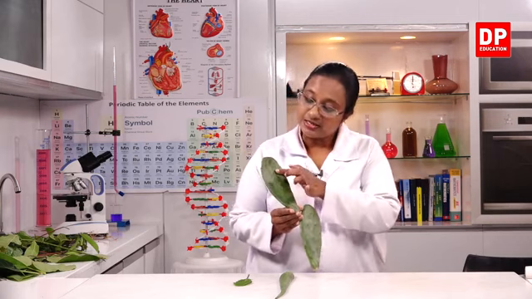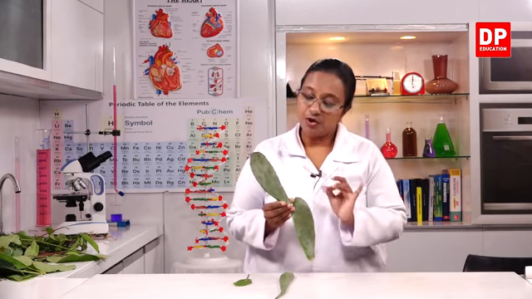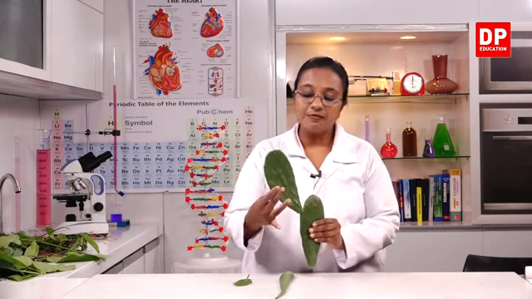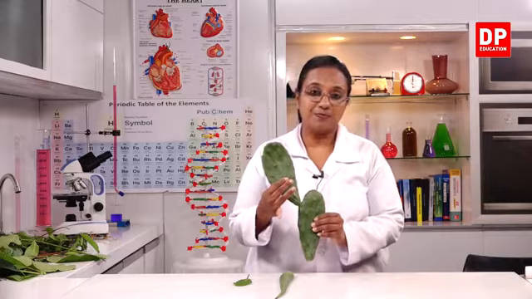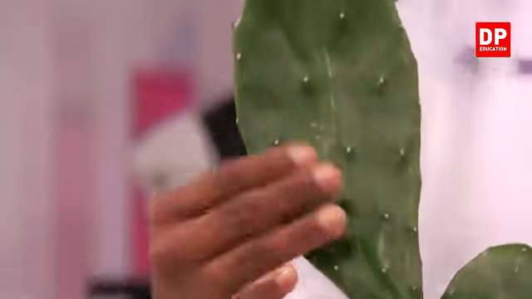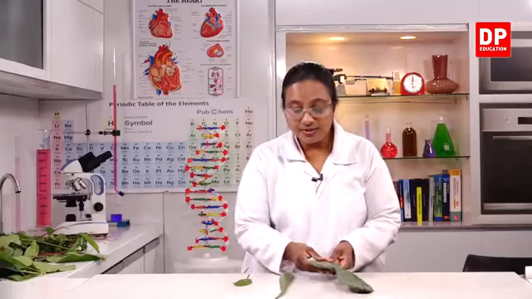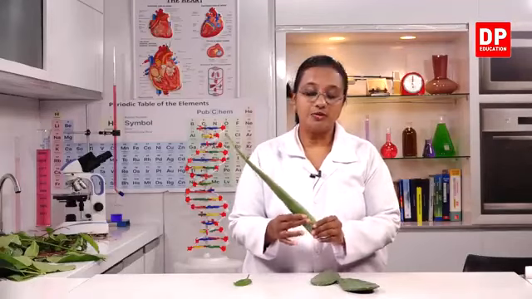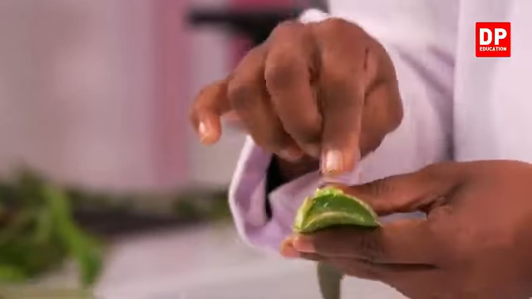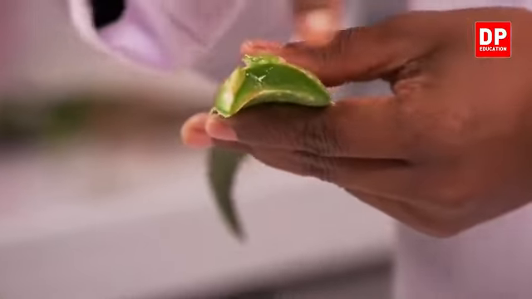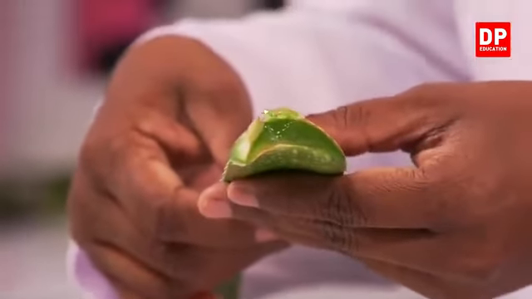And here you can see the shiny nature of this cuticle, and if you feel the photosynthetic stem, it's fleshy, it's thick. That is because it stores water. The same goes for aloe. And here you can see the fleshy gel-like substance inside. So that is to store water.